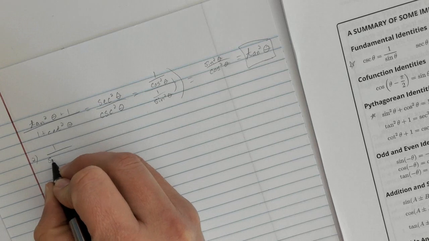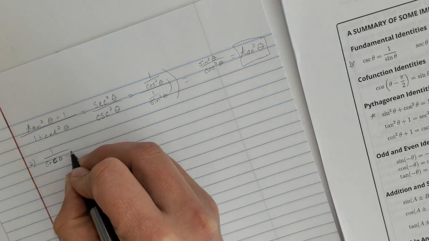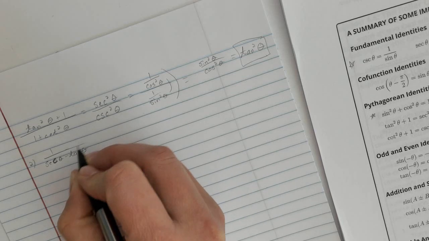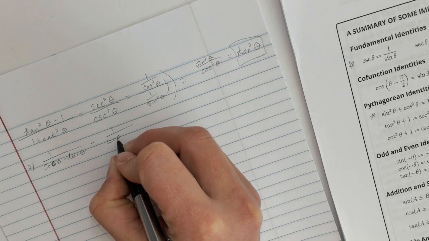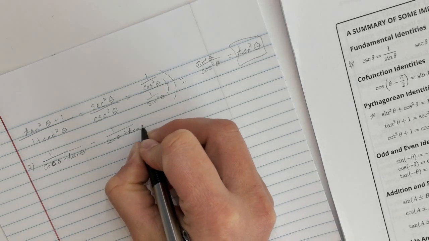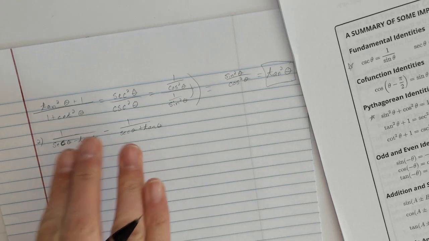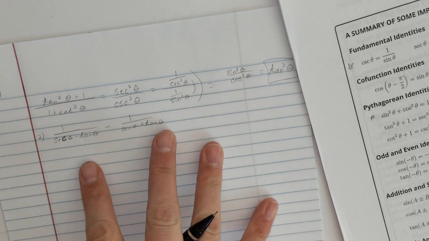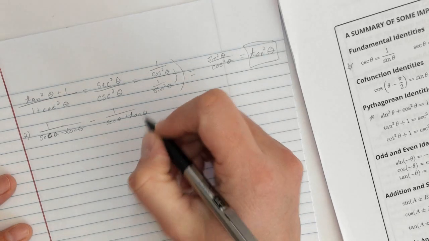So if I have 1 over the secant of theta minus the tangent of theta, minus 1 over the secant of theta plus the tangent of theta. Again, if you are not comfortable working with secants, tangents, all that stuff, you can convert these things to sines and cosines. But I'm going to work with it first here.